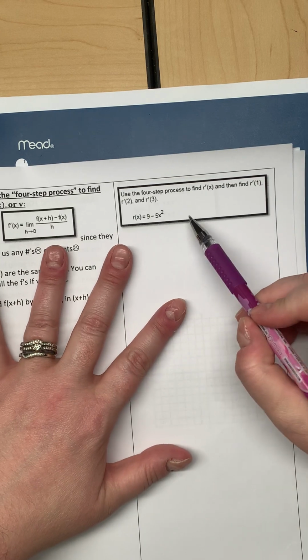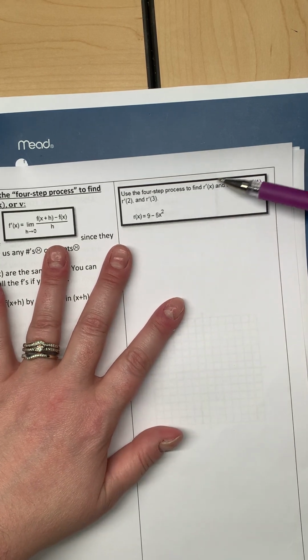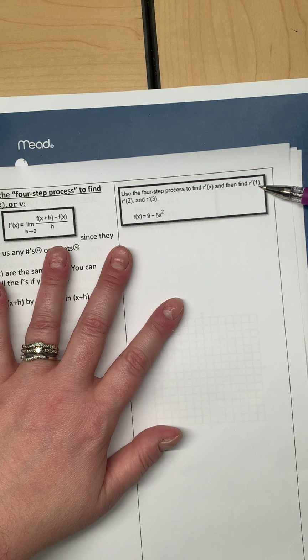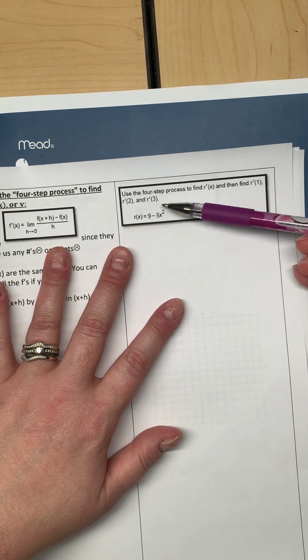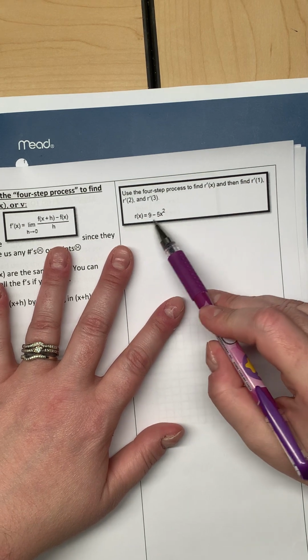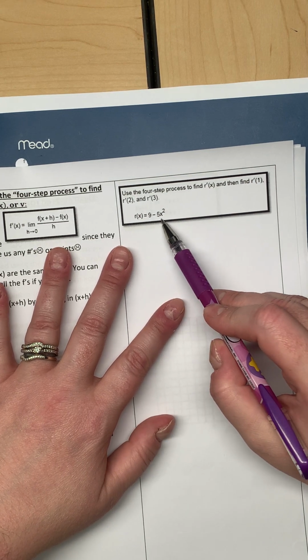And I put a homework problem right here. It says use the 4-step process to find r prime x, and then find r prime 1, r prime 2, r prime 3. And then it says r of x equals 9 minus 5x squared.